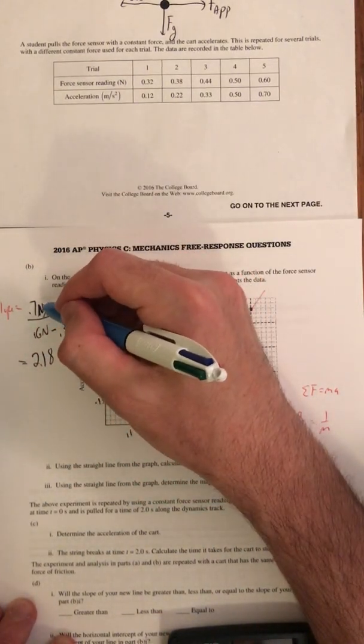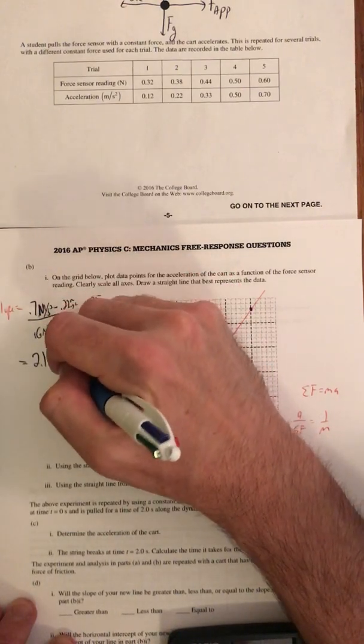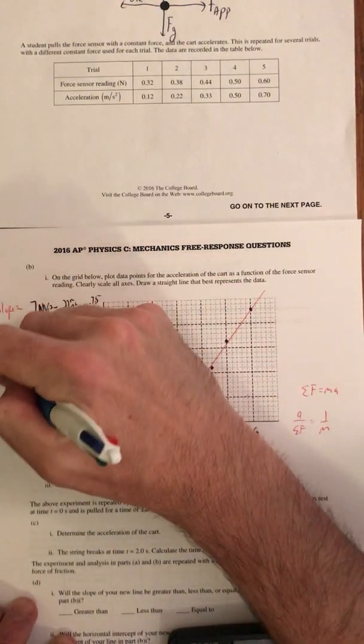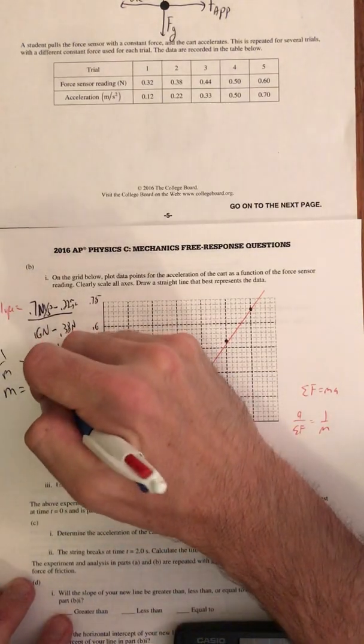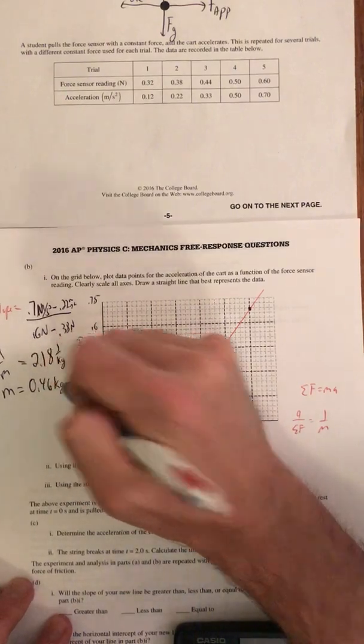Anyway, meters per second squared divided by newtons, that's 1 over kilograms. So that's 1 over the mass. So the mass is just going to be the inverse of that, so 0.46 kilograms. Done.